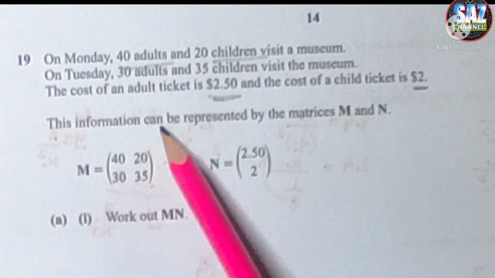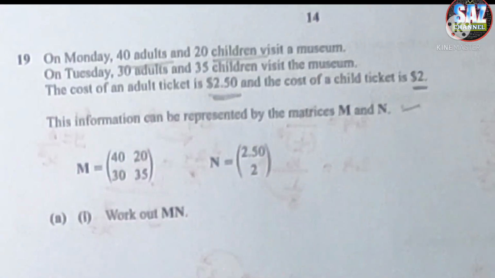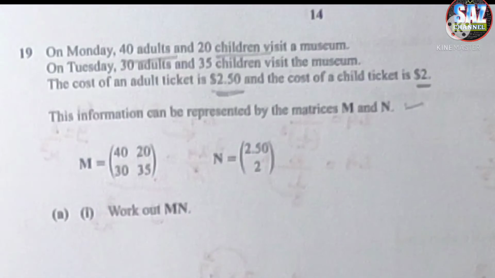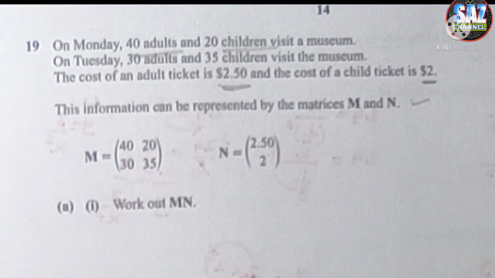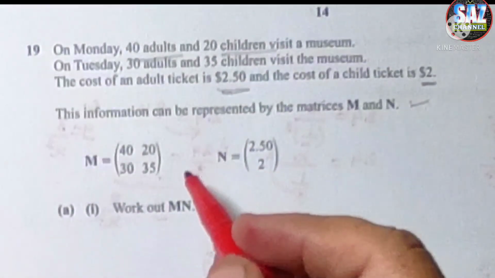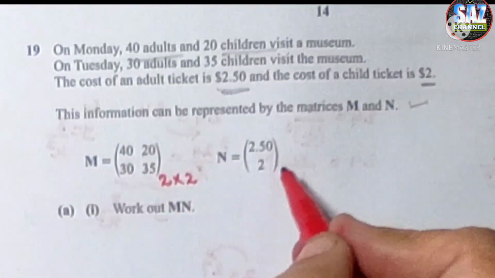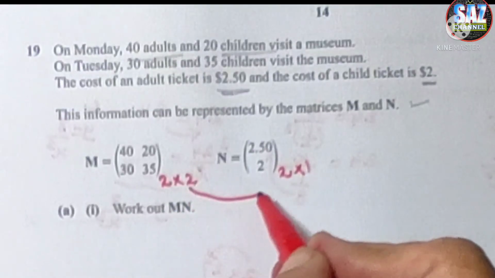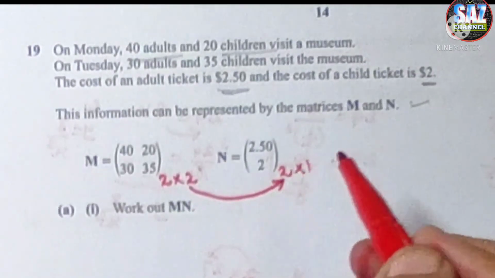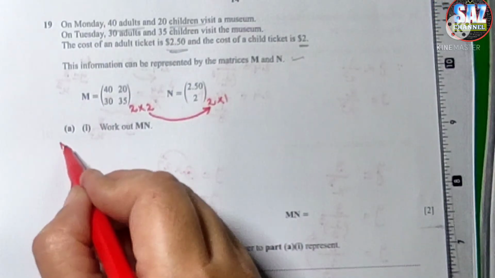The information can be represented in the form of the matrices M and N. We have to find the matrix product. First of all, it's really important to check whether we can multiply these two matrices or not. The first matrix has the order 2 by 2 and the second has the order 2 by 1. As the columns of the first are equal to the rows of the second, we can multiply them easily. So let's go for the process.